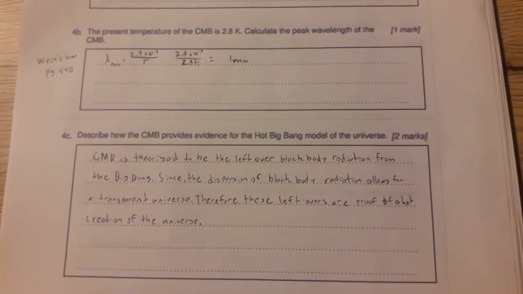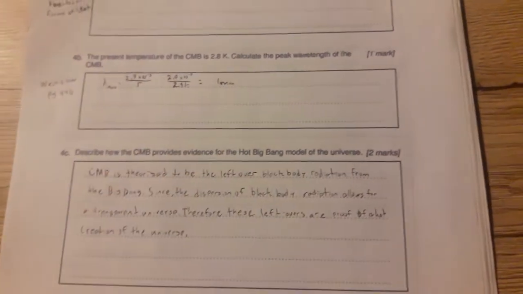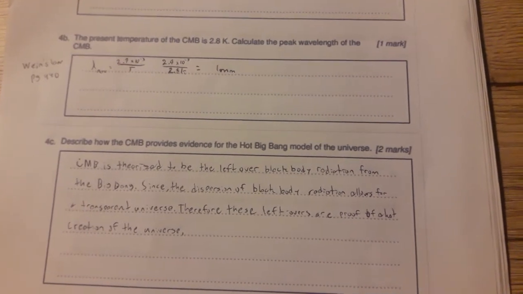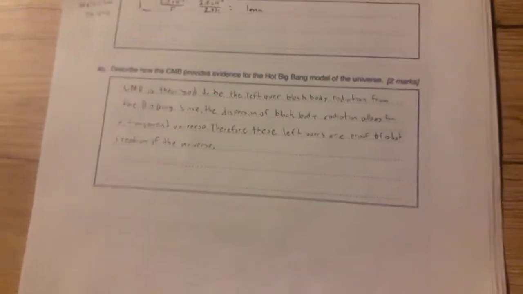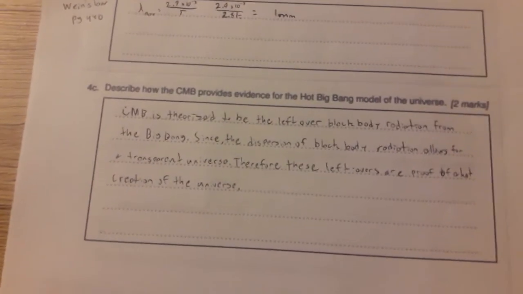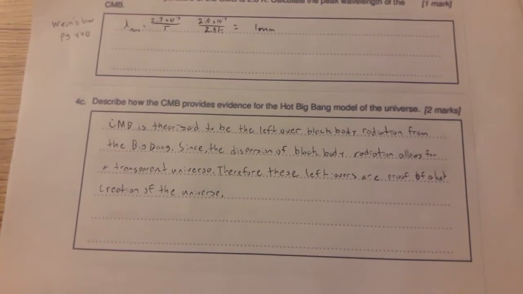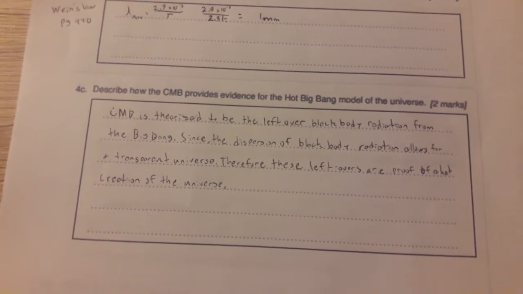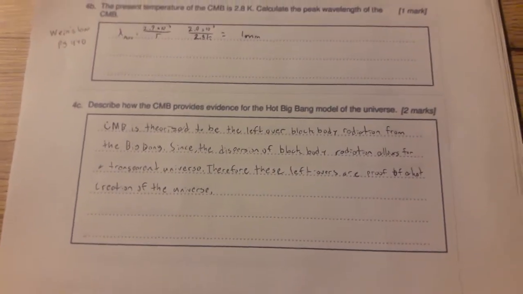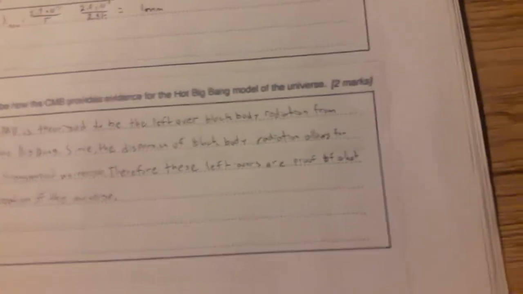This dispersion of the black body radiation allows for the birth of our universe after the Big Bang. Scientists theorize that the cosmic microwave background radiation is just leftovers, essentially the bones of what was once black body radiation.